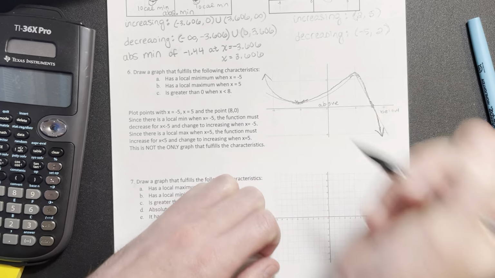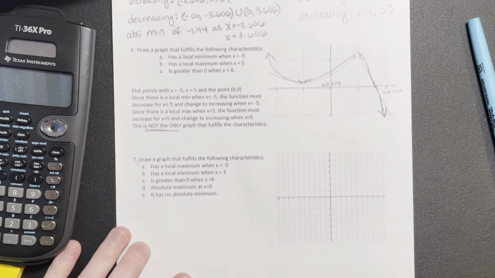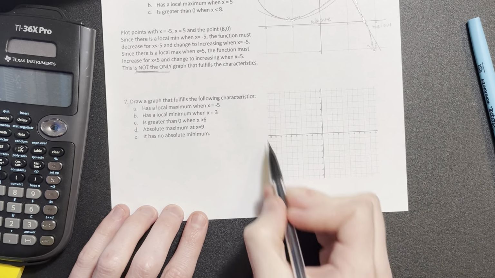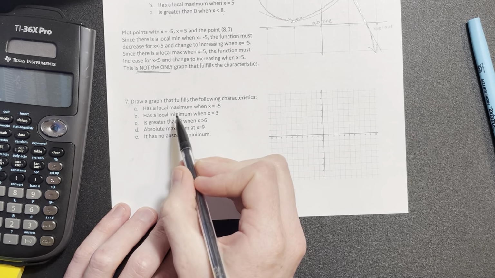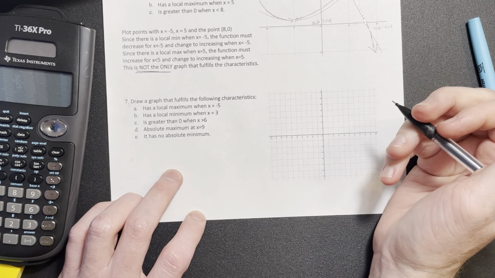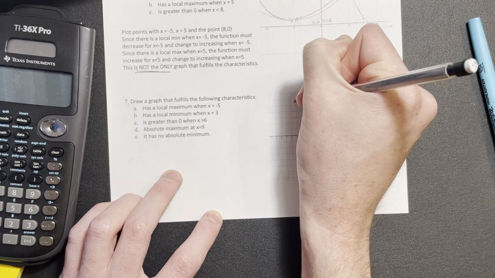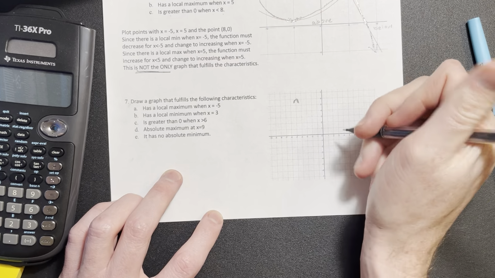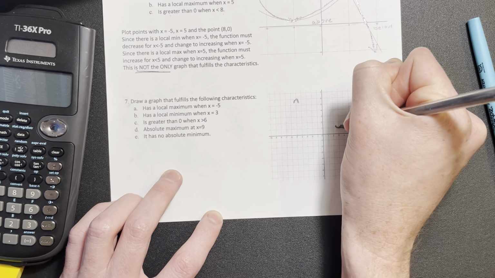Okay, so that would be one potential graph. Remember, this is not the only graph that has that characteristic. So try out number 7 and see if you can figure out how do we get this, or not just this graph, but a graph that has these characteristics. So it has to have a local maximum at x equals negative 5. So I'm going to look at negative 5, and we just know it has to have a maximum. And then it has to have a minimum when x is negative 3, or positive 3. So x is positive 3, let's go something like this.